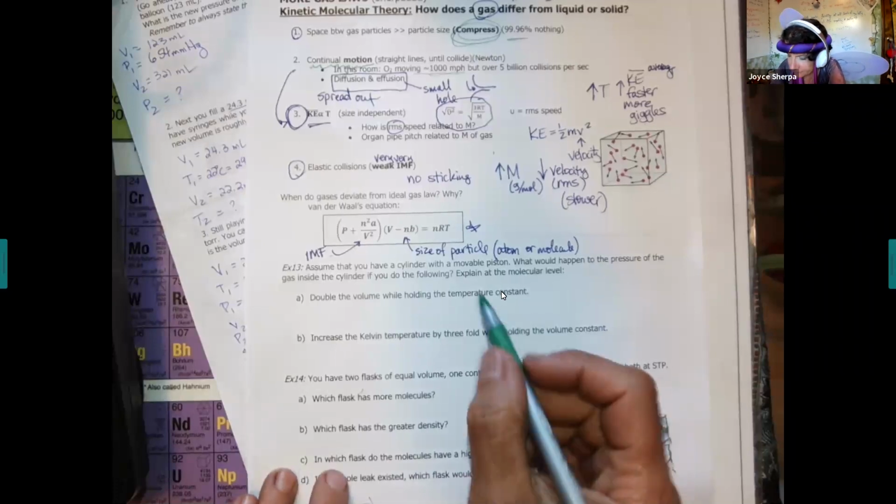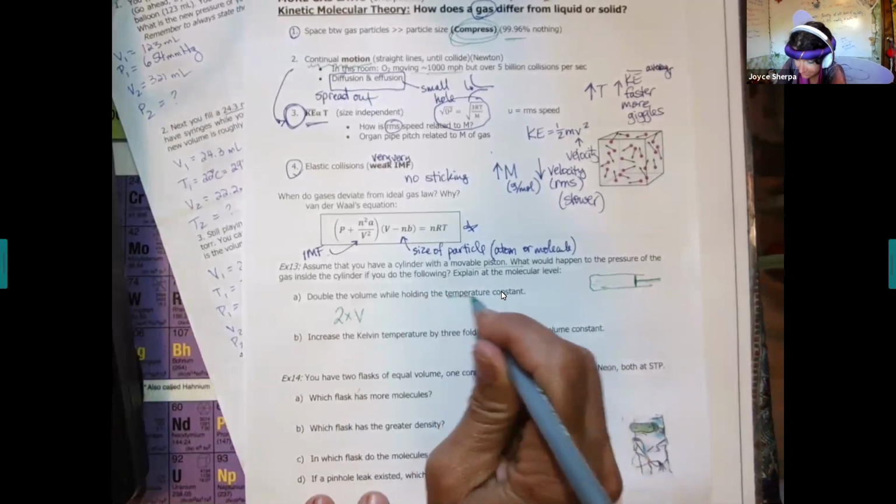All right. So what we're going to do is just hypothetically say something happens, and then we're going to explain why the other change happened. So you have a cylinder that has a movable piston. So something's in here, and this piston can change the volume, moving in and out. So it's asking what would happen to the pressure inside as we make each change. So if you double the volume, temperature is constant. What happens to the pressure?